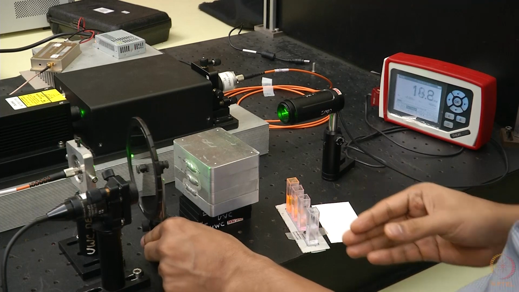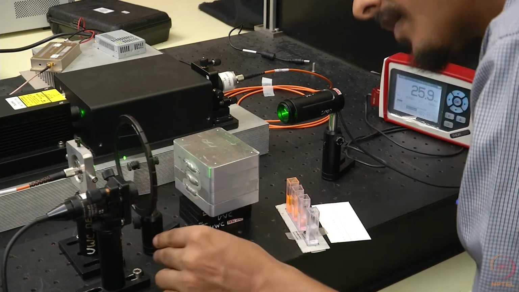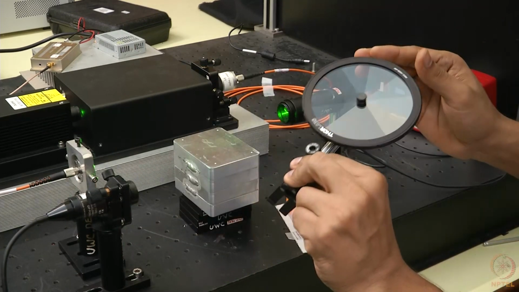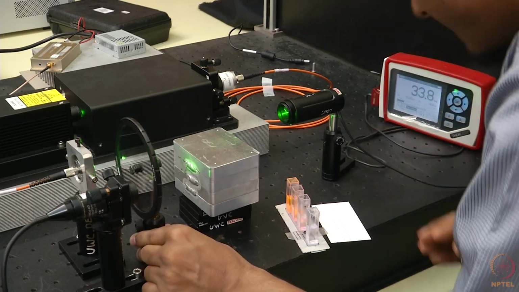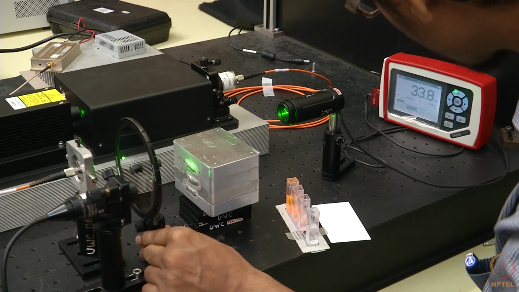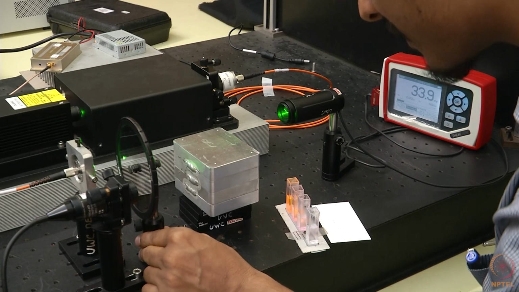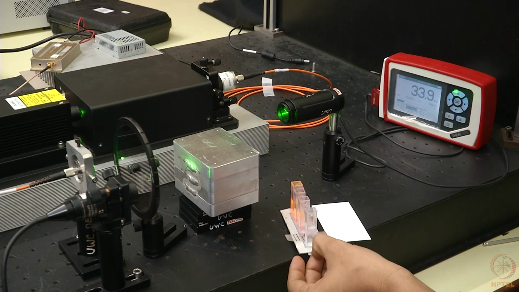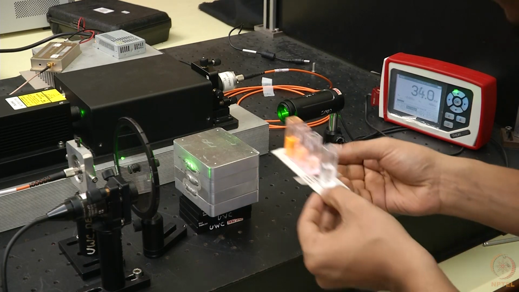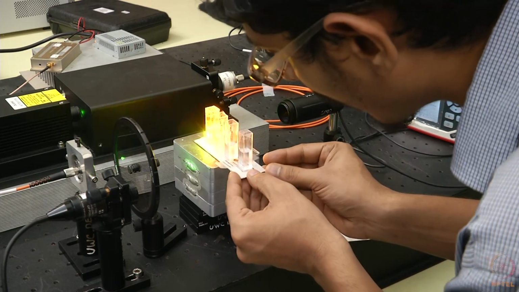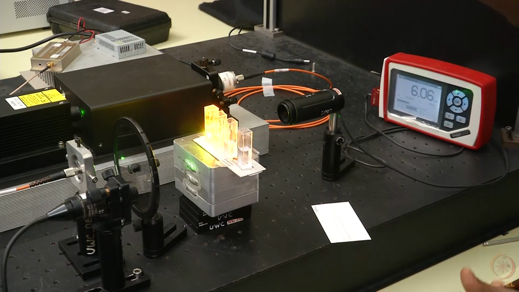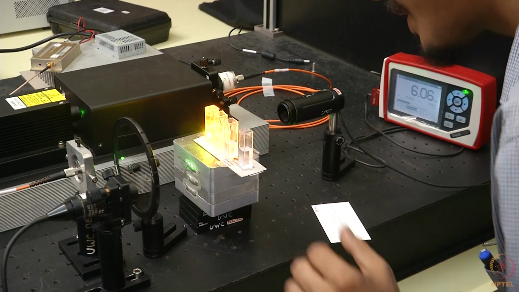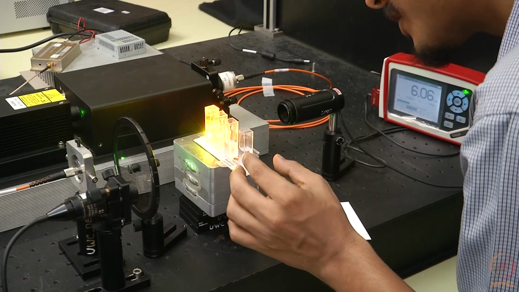Now I will reduce the laser power. Once the laser passes through this, it will be a little bit lower power. So you can see it goes from 36 to 33.9. Again we will repeat the same process for 33.9 milliwatt. I will take one reading for the highest concentration: 6.06 microwatt. Yeah, 6.06 microwatt.